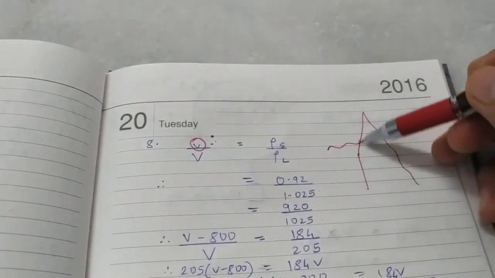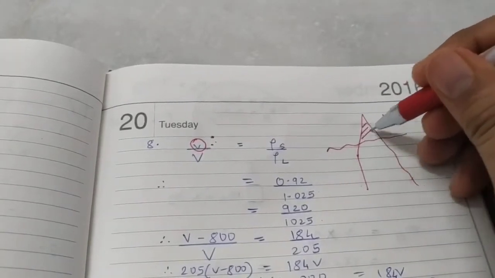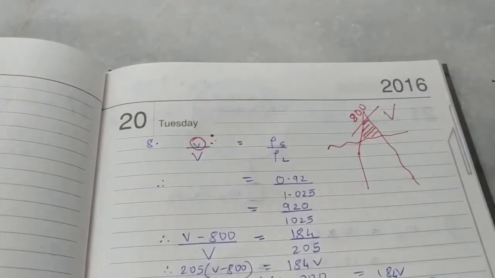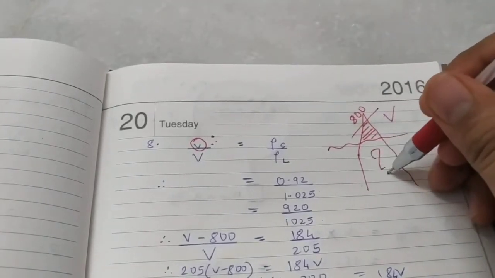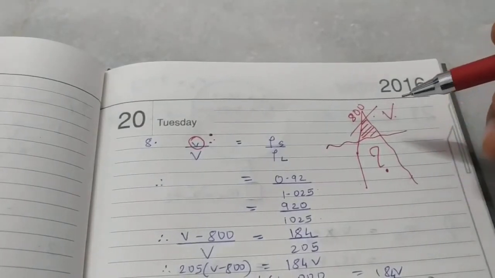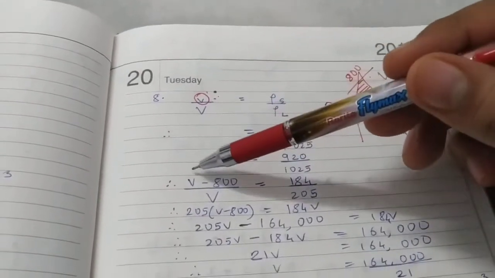If the total volume is V, and out of that the top portion exposed is 800 as mentioned in the question, what is the volume of the submerged part? Clearly it is V minus 800. We're talking about centimeter cube here. So instead of small v, now I wrote capital V minus 800.